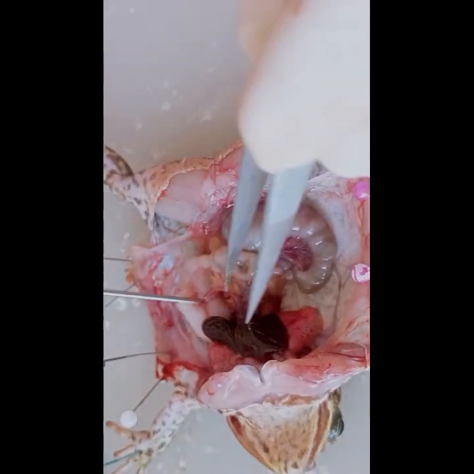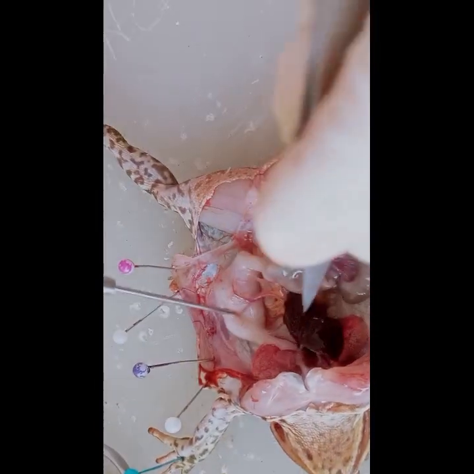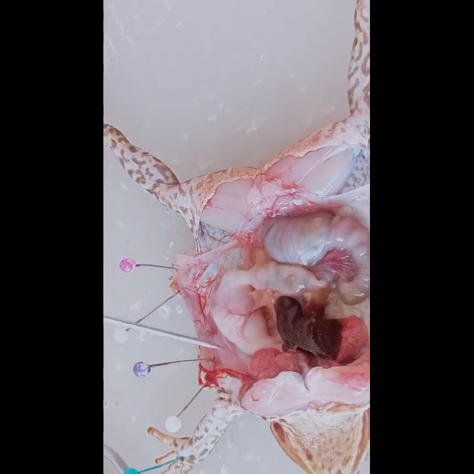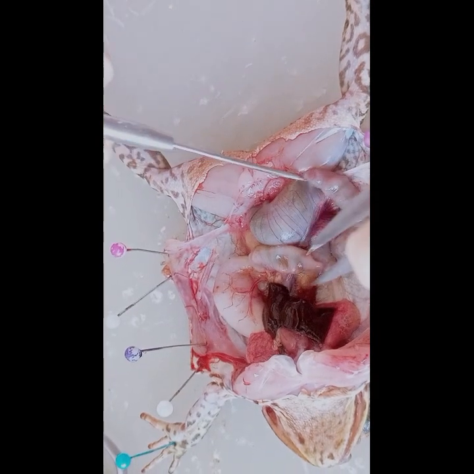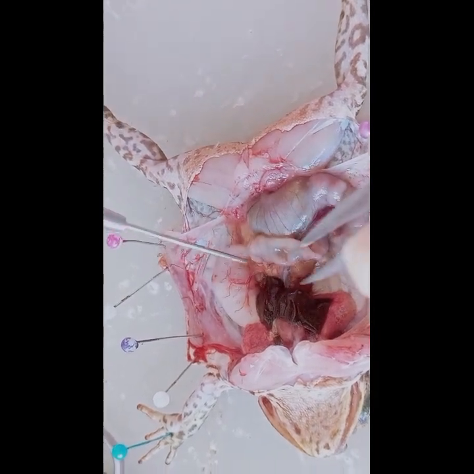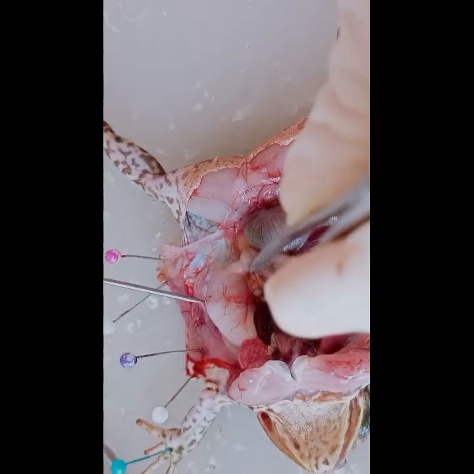And now we'll find the whitish stomach. It will be on the right side as you look at the frog. The stomach partially digests food. The stomach connects to the small intestine, where digestion is completed and most nutrient absorption occurs. So that's the stomach.